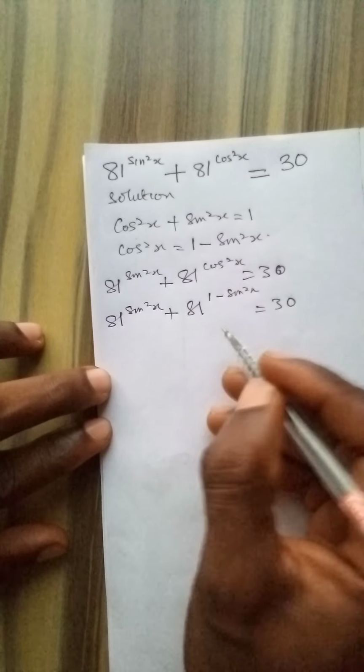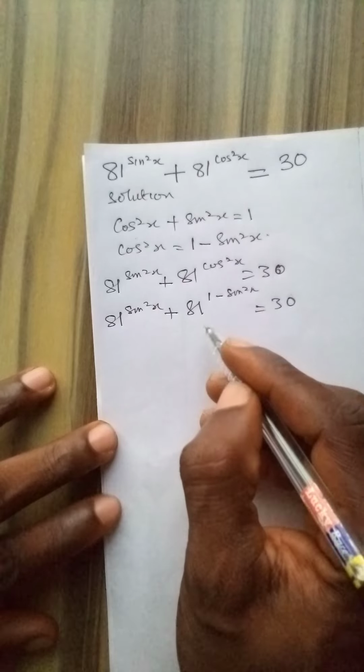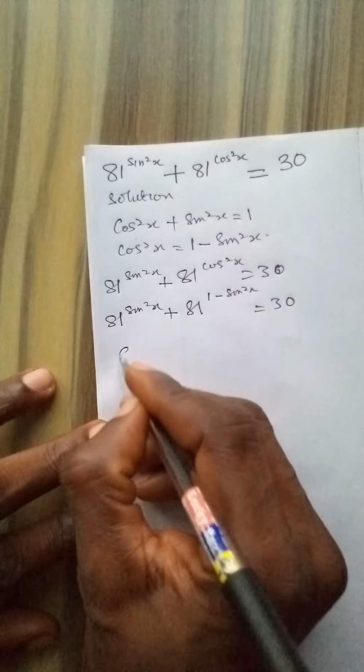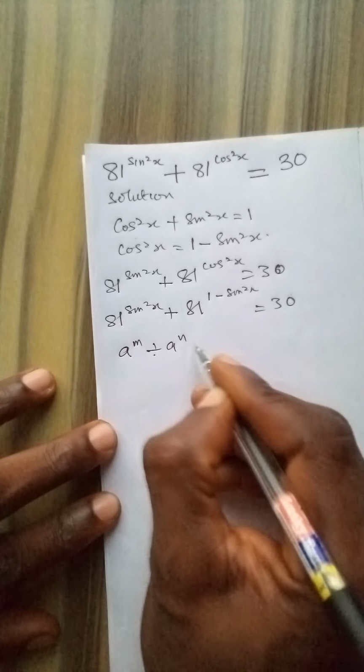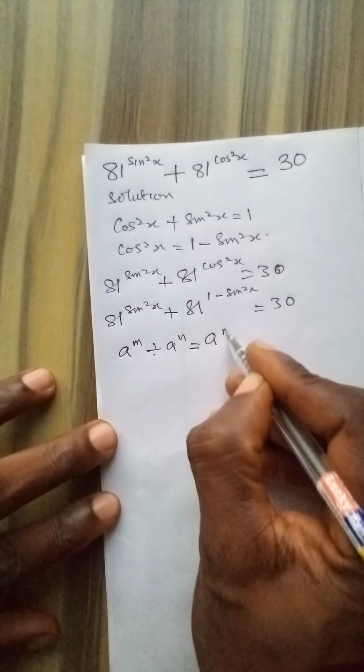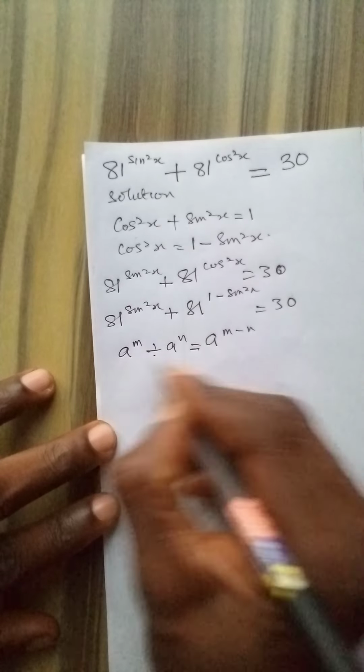Having made this substitution, we can apply a law of indices that says a raised to power m divided by a raised to power n is equal to a raised to power m minus n. So I will apply this law here.